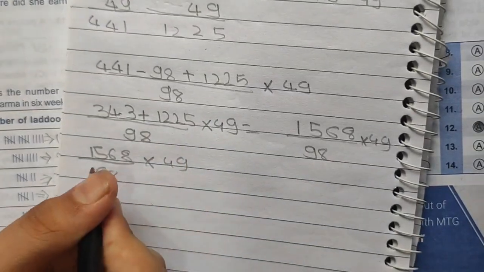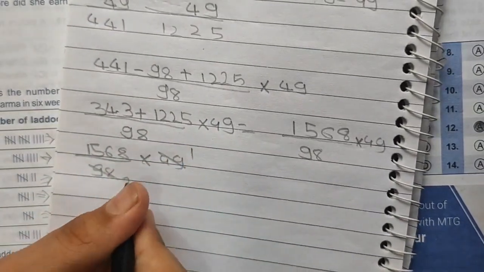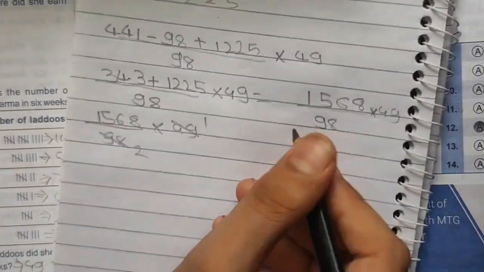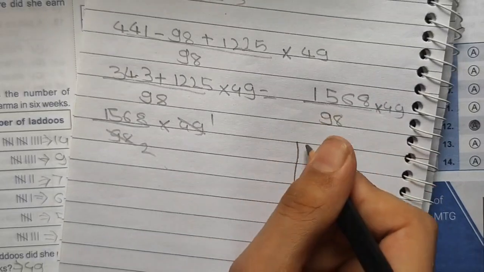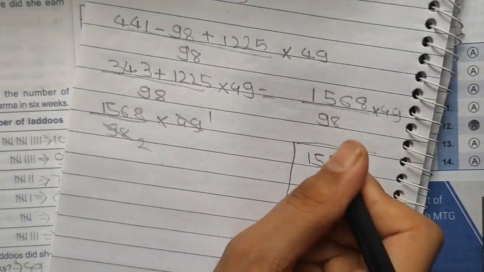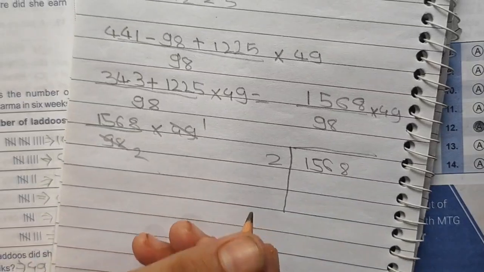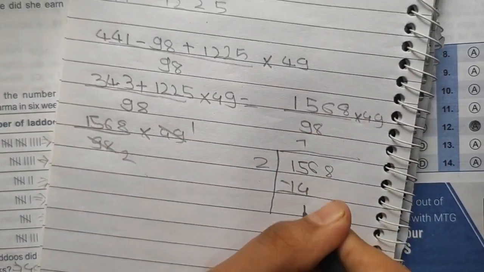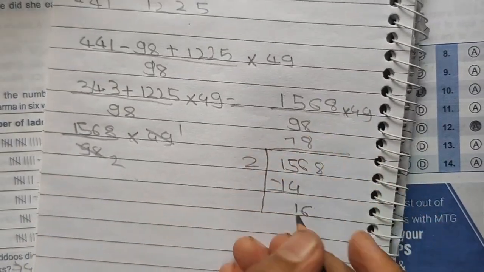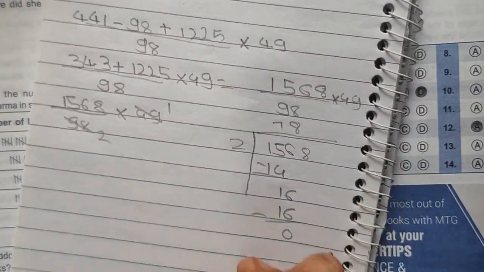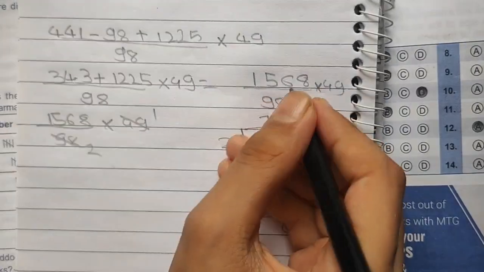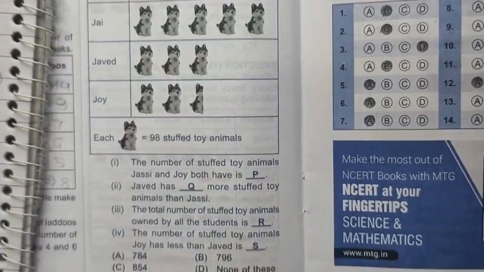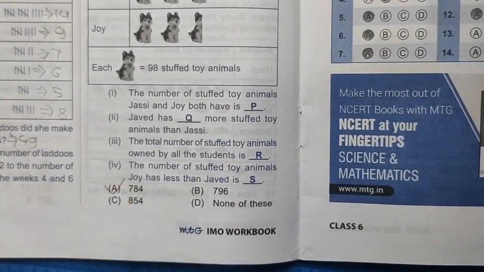So now we know this is 49, 2 ones are 2, and now we just have to divide it by 2. So 1568 divided by 2. It is not possible by 1. So 7, 2 sevens are 14, 1 and 6. 2 eights are 16, 0. And now after that here will come 8. 2 fours are 8, which means 784. So the correct answer here will be option number A.